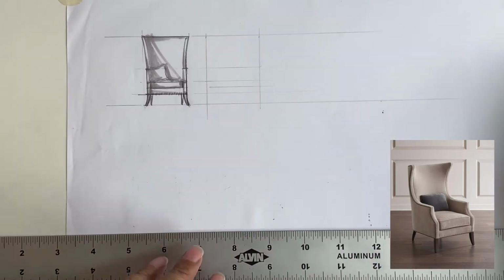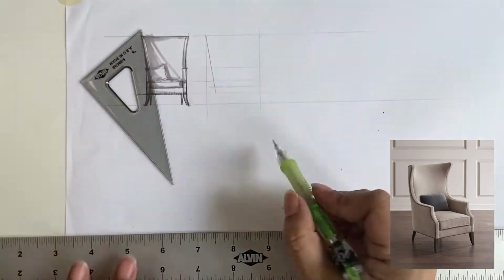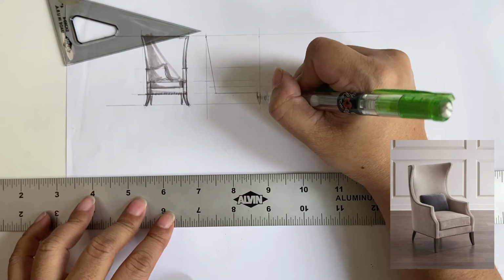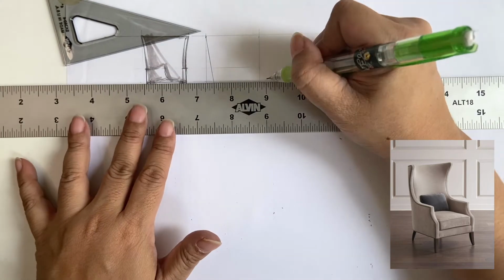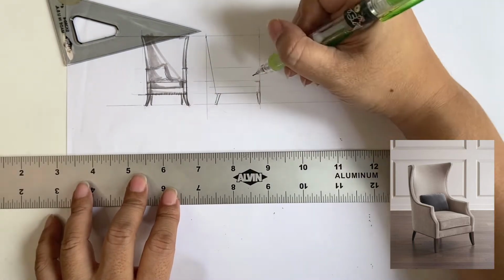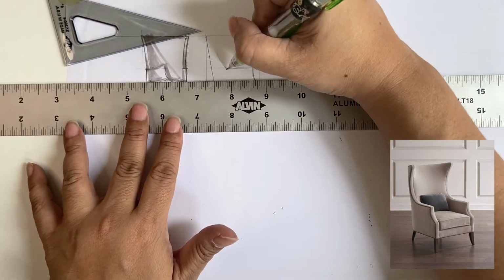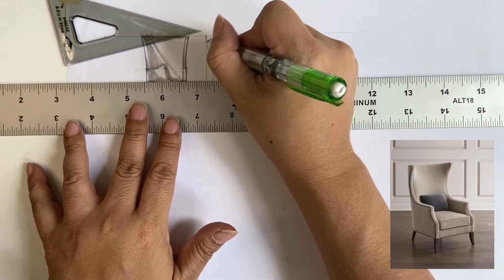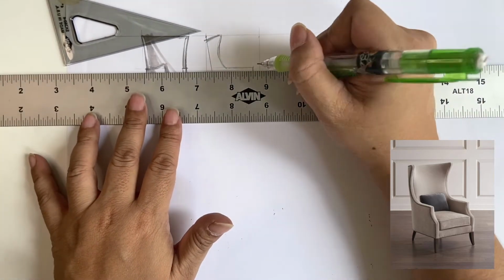So I'm taking the same dimension. You can see that I have drawn the extension lines for the overall size, and I know the back isn't all the way to the edge of the box. It comes in. There's an ergonomic slant to that. Right now I'm drawing the profile of this chair, so I know it comes out in a curve, and the topmost part of the wing slopes down. You can see from the picture.